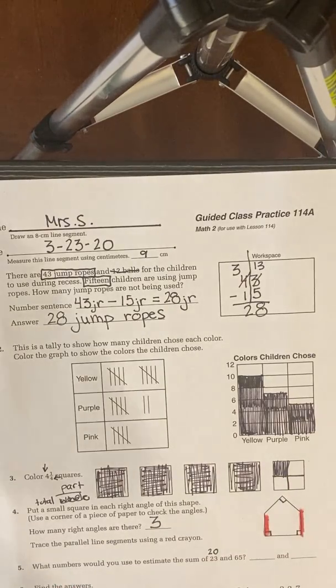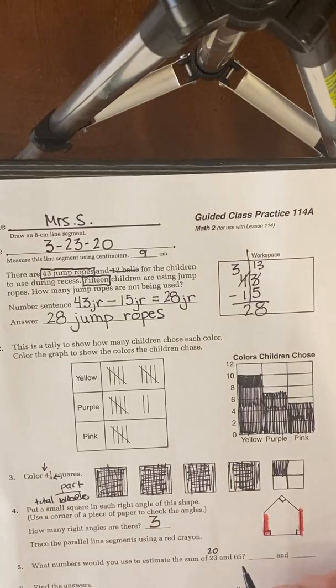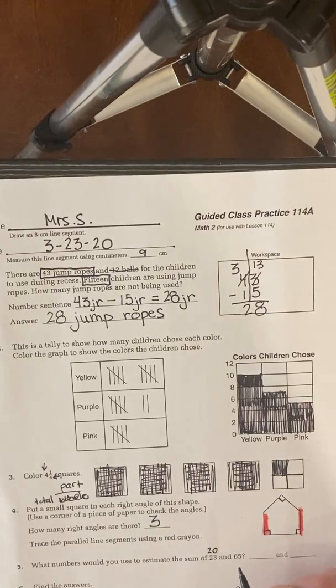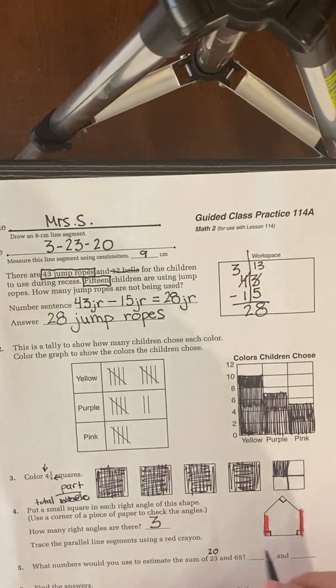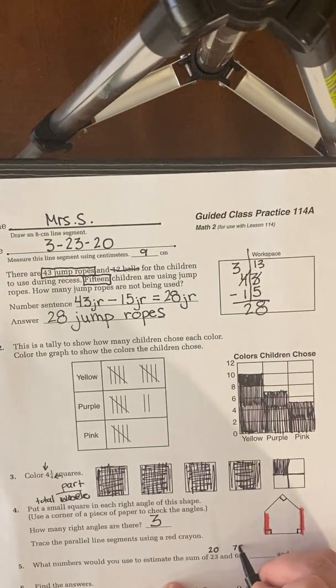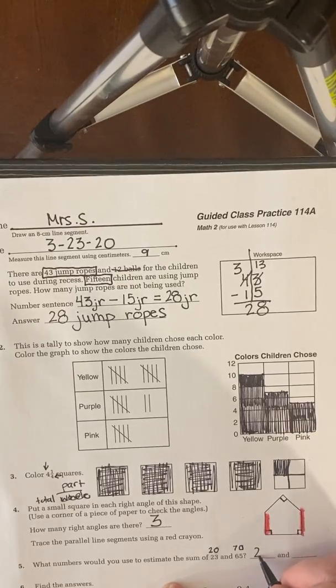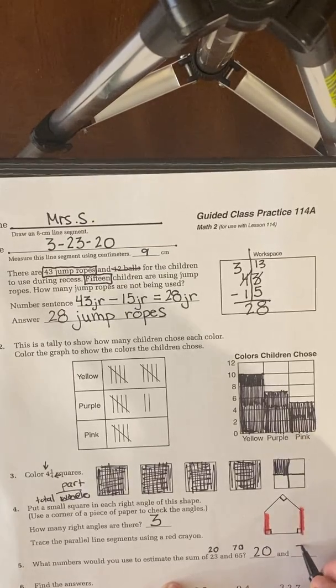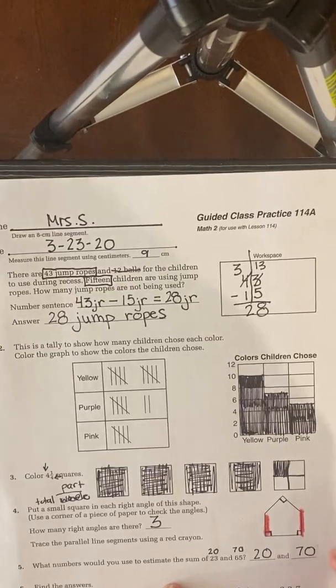So let's look at our next one, 65. Is that closer to 60 or is that closer to 70? Yeah, 70, right? Because 5 or greater, round up. So we're going to do 20 and 70.